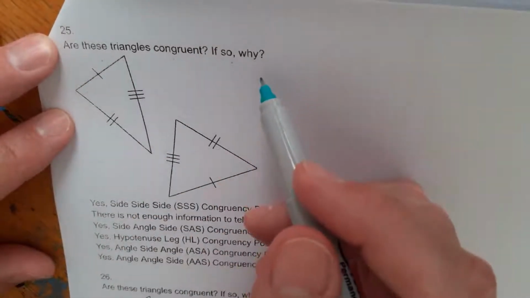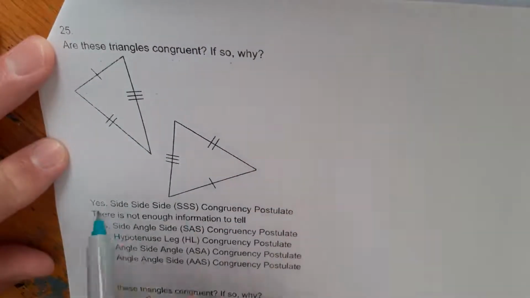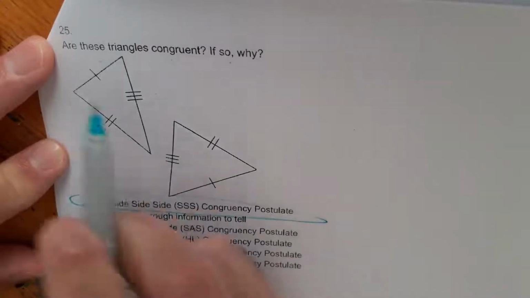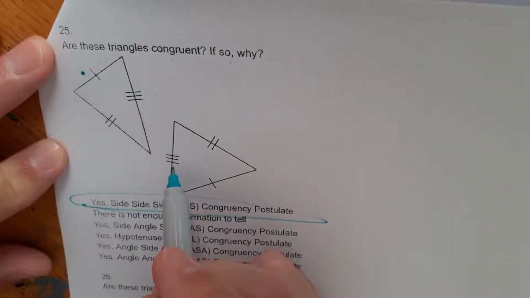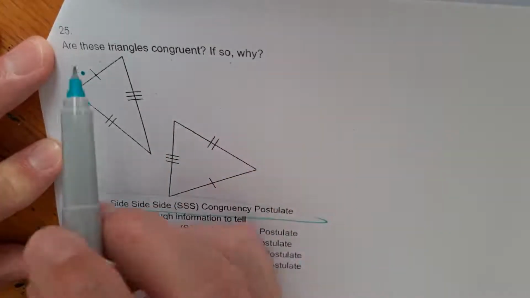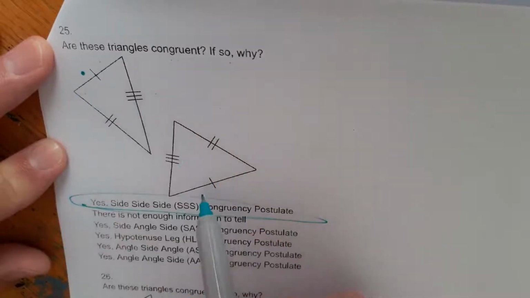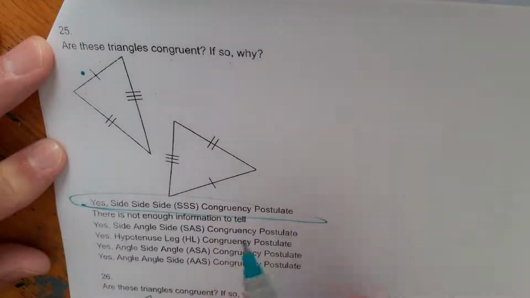Are these triangles congruent? If so, why? Well, it looks like side, side, side to me, right? I see the three sides. I see a 1 and a 1. I see a 2 and a 2. And this could be flipped if they're not in the right order. If I go 1, 2, 3, and then I do 1, 2, 3, it doesn't matter which way you flip them. I can still get this side, side, side to match up.